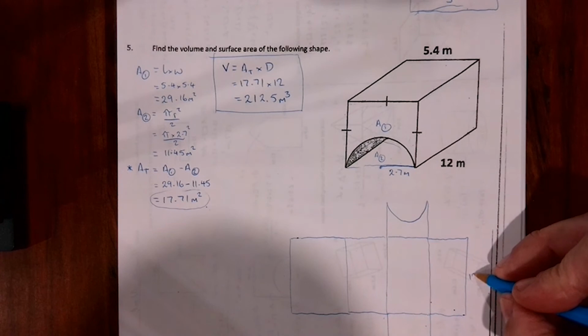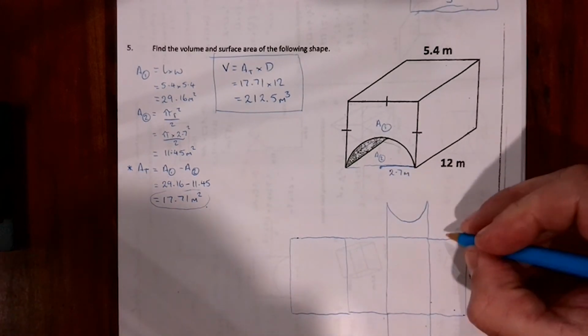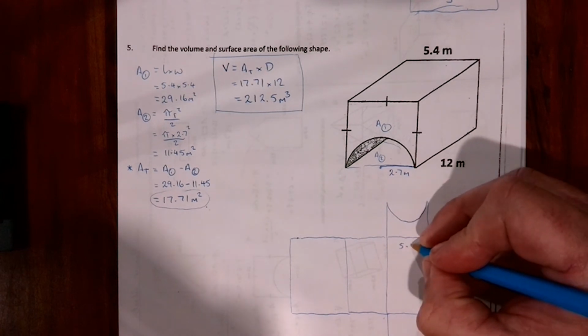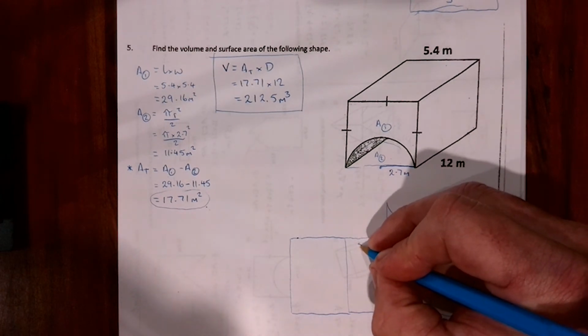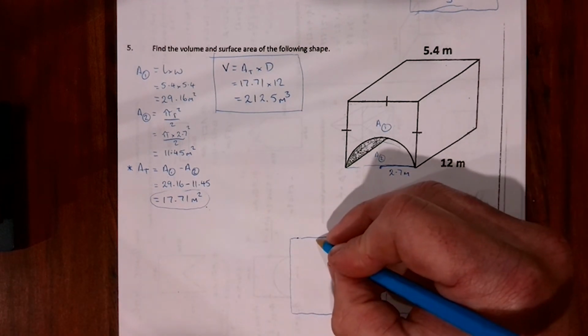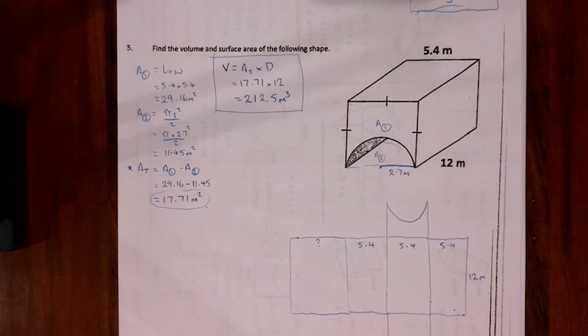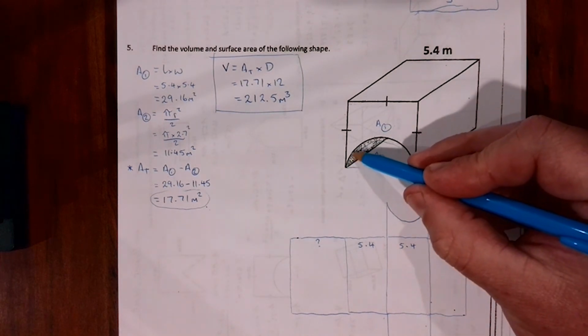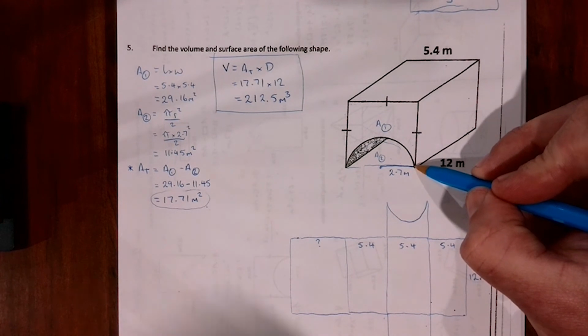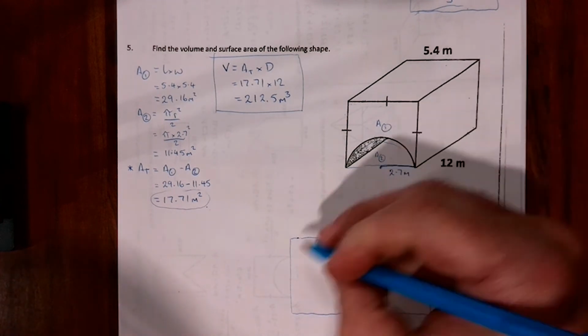We know the width is 12, and we know this one's going to be 5.4, we know this one's going to be 5.4, we know this one's going to be 5.4, okay. And we don't know what this one's going to be, okay. This one is going to be the circumference of half the circle, okay. So we'll just do that as a little mini sum here, okay.